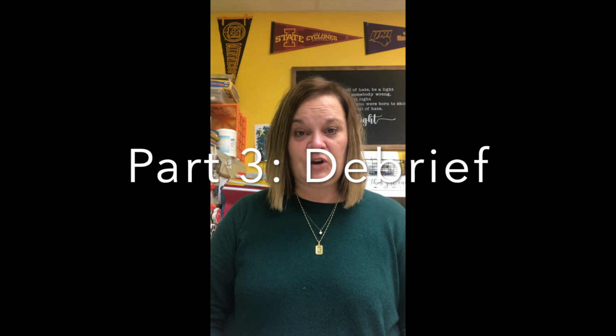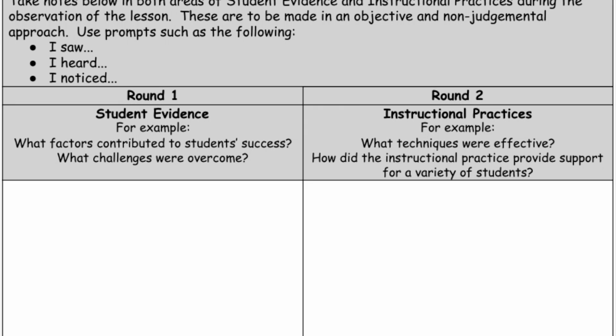This is a time where the host teacher, the attendees, and the instructional coaches meet back together sitting in a circle to share observations made during the learning lab. These observations are shared in a non-judgmental format where the attendees share out information using sentence stems such as I noticed, I saw, or I heard. Round 1 of the debrief is where the attendees share out observations based on what they saw as far as the impact on student learning.